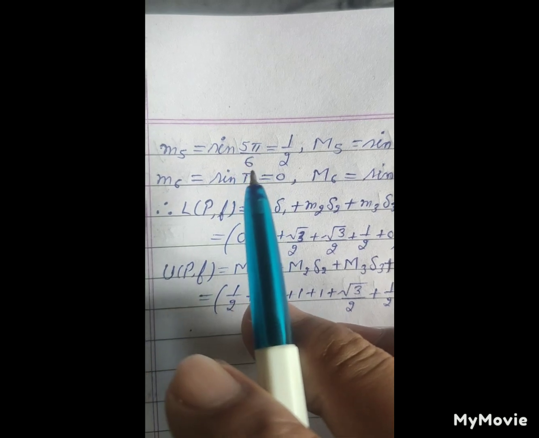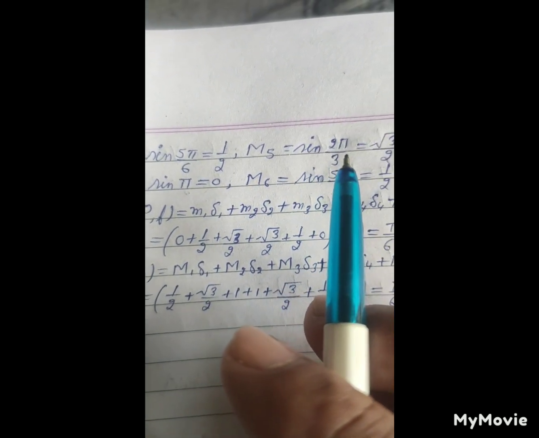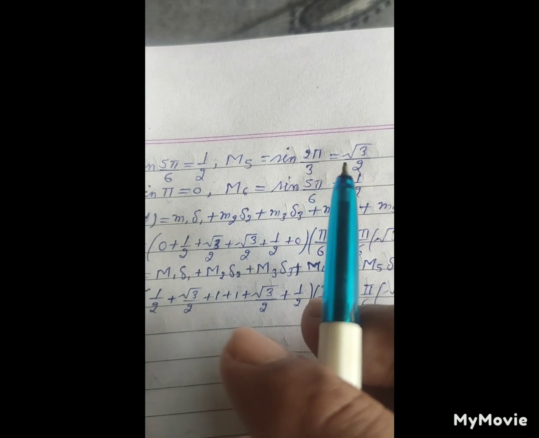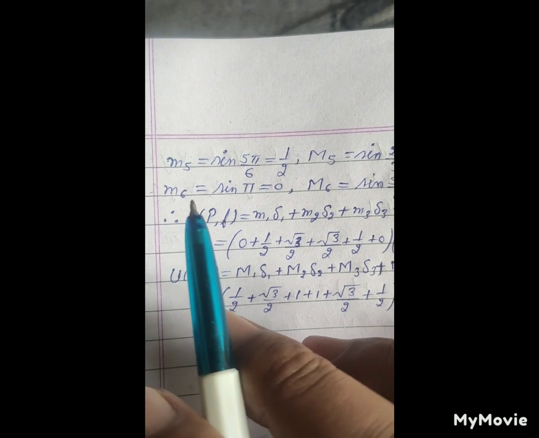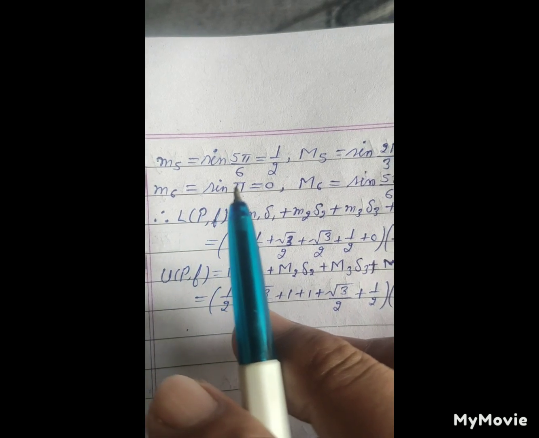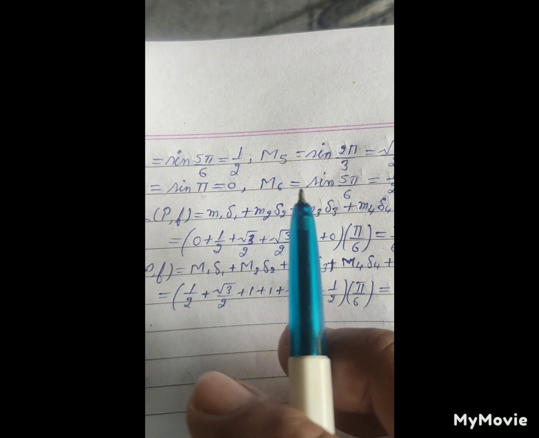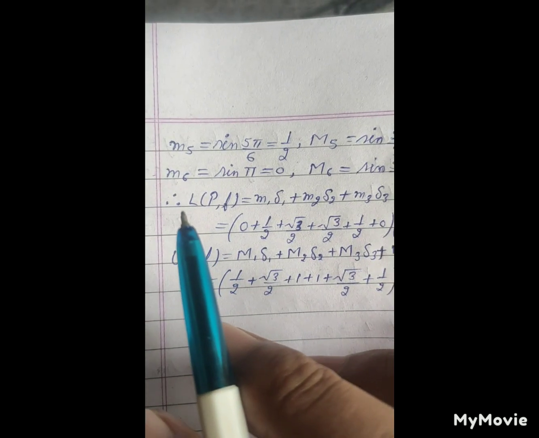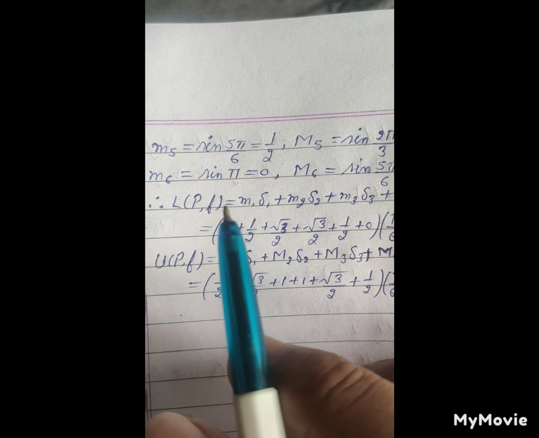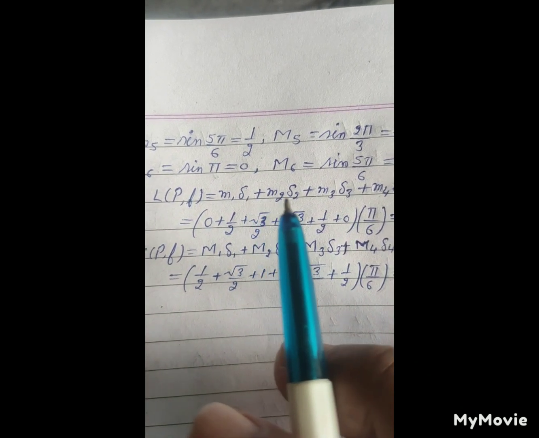Small m5 equals sin 5 pi upon 6 equals 1 upon 2, capital M5 equals sin 2 pi upon 3 equals root 3 upon 2, small m6 equals sin pi equals 0, capital M6 equals sin 5 pi upon 6 equals 1 upon 2.